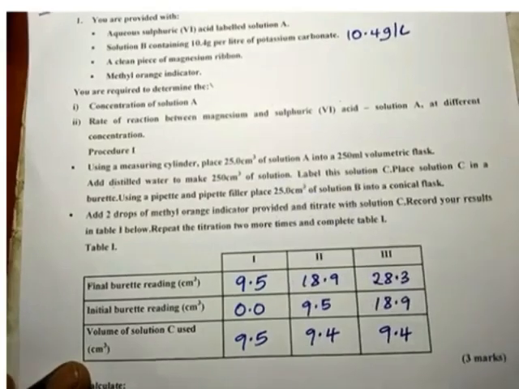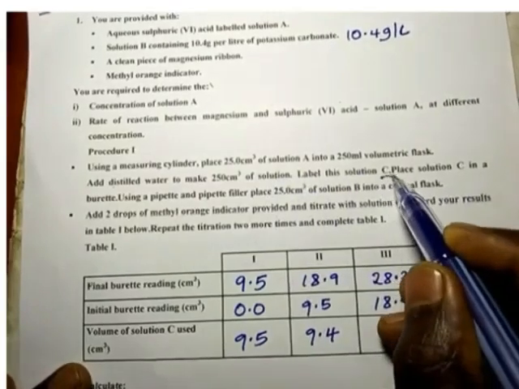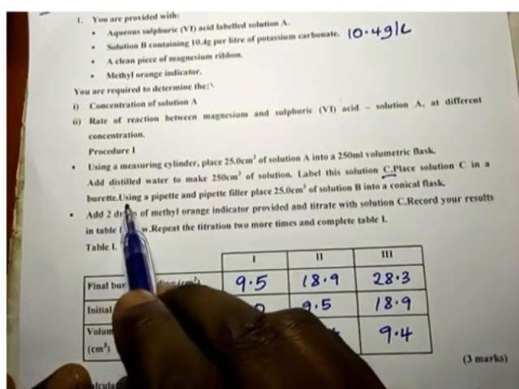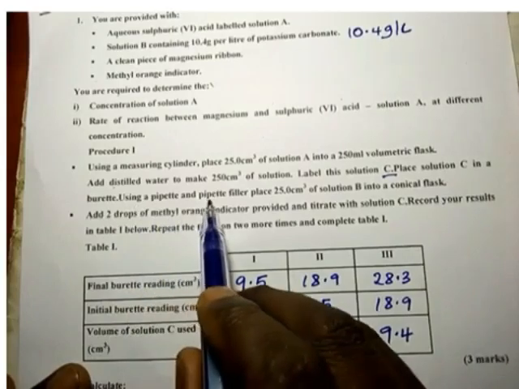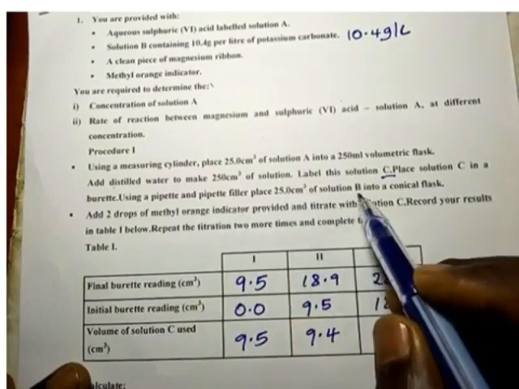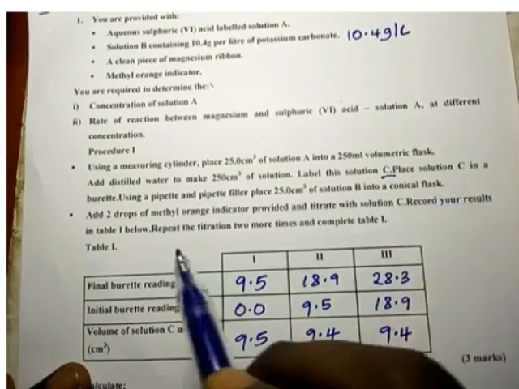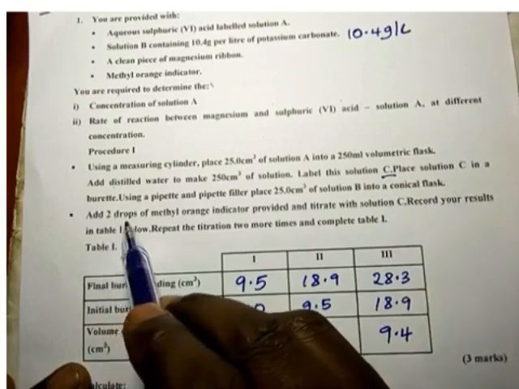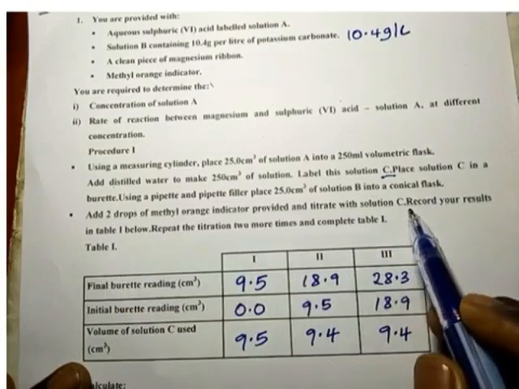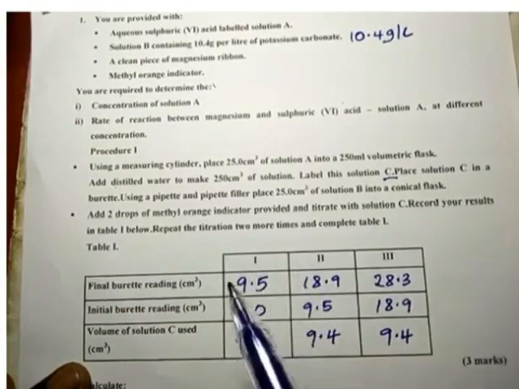Label this solution C. Place solution C in a burette. Using a pipette and a pipette filler, place 25 centimeters cube of solution B into a conical flask. Add 2 drops of methyl orange indicator provided and titrate with solution C. Record the results in the table.